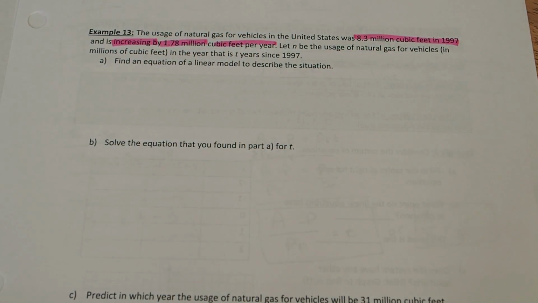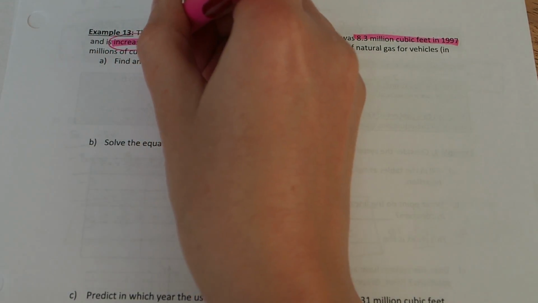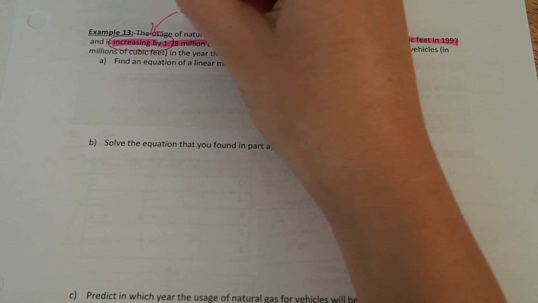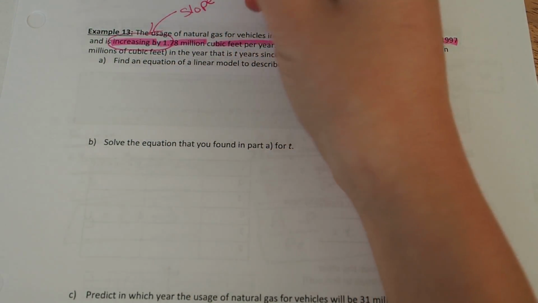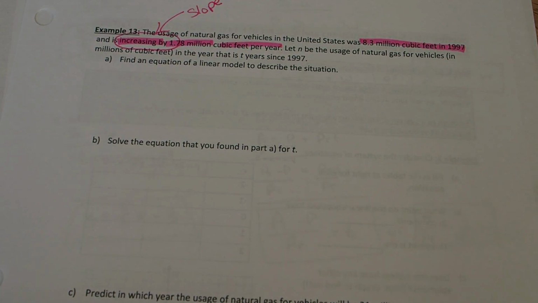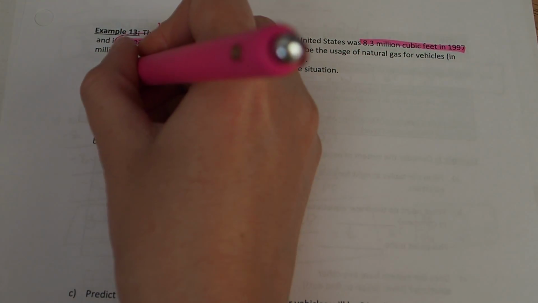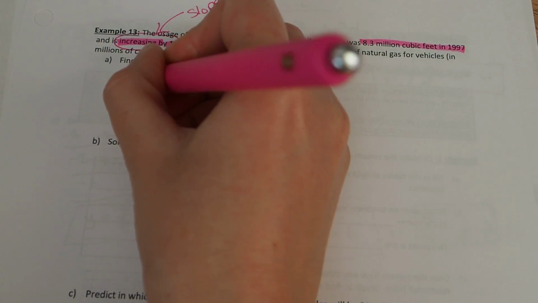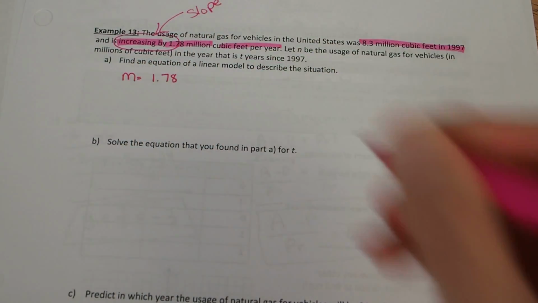Okay, so when I see "increasing by," that is a huge indicator of slope. When I say they're increasing or decreasing by a certain amount, I am being told the slope of this line. So I'm going to make a note of that so I can use that to write my equation. M is going to be a positive 1.78.